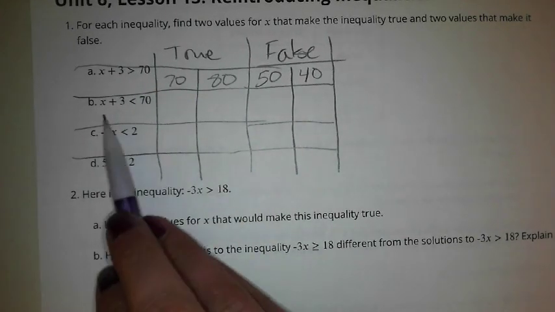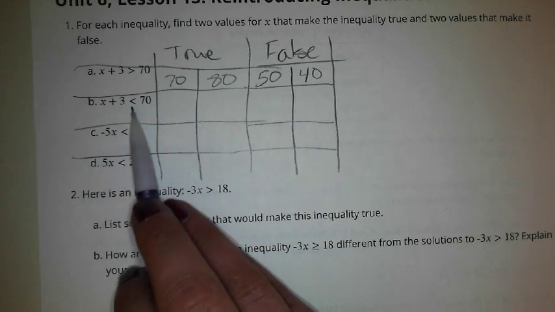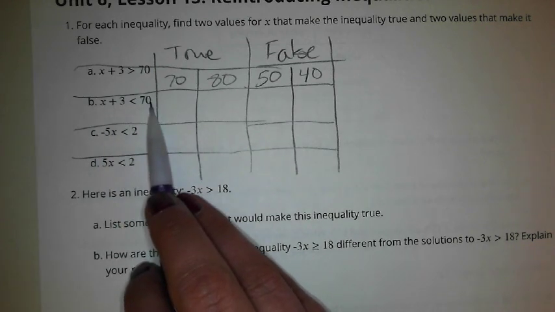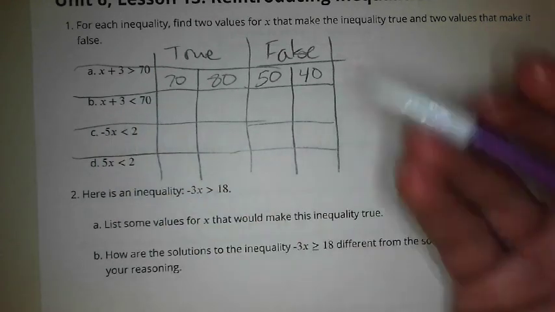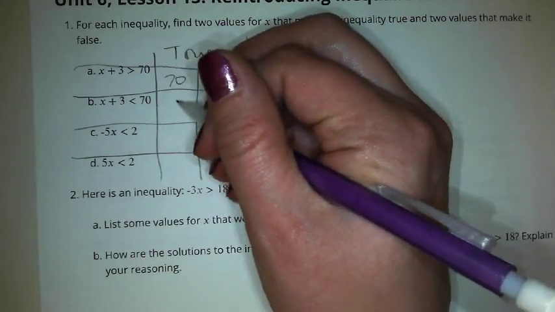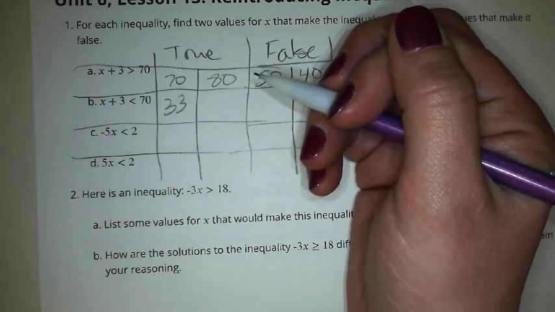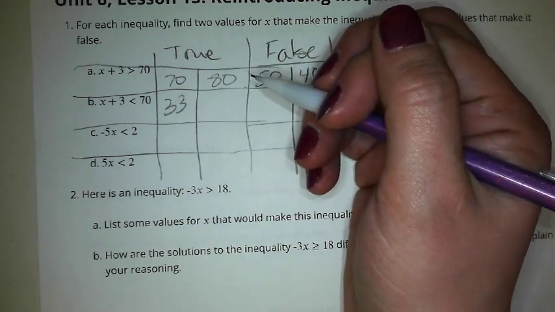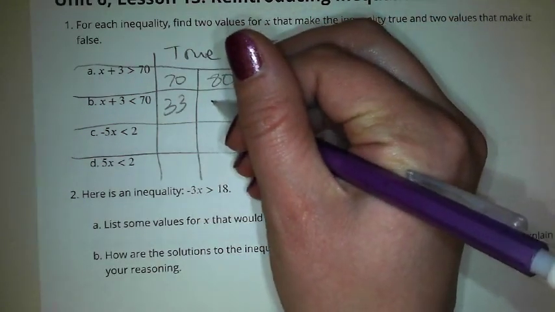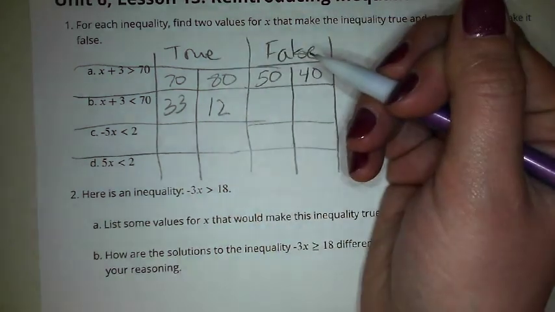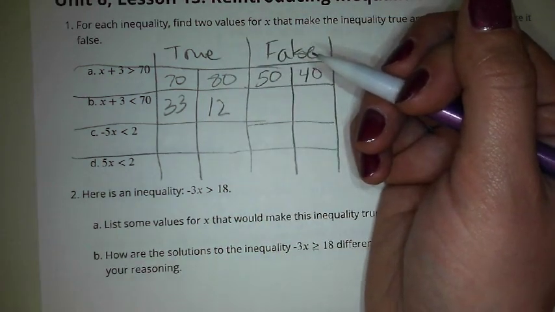Okay, for B, I have x plus 3 is less than 70, so now I'm going the other direction. A number plus 3 that's less than 70, well, I could do 33. 33 plus 3 is 36, and that is less than 70. Let's do 12. 12 plus 3 is 15, and that is less than 70.